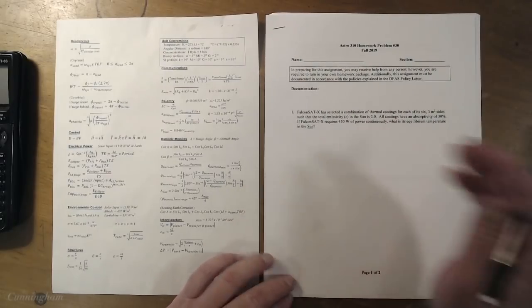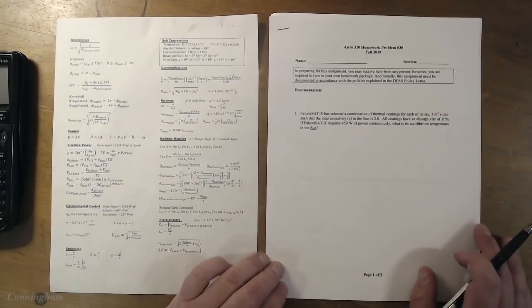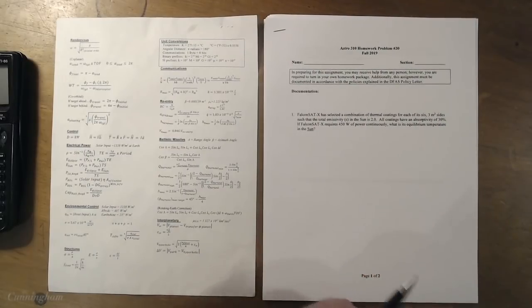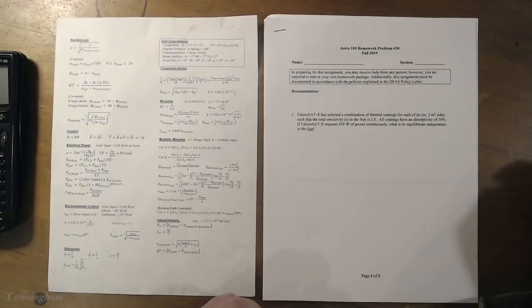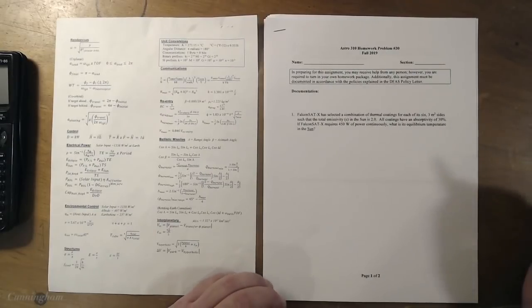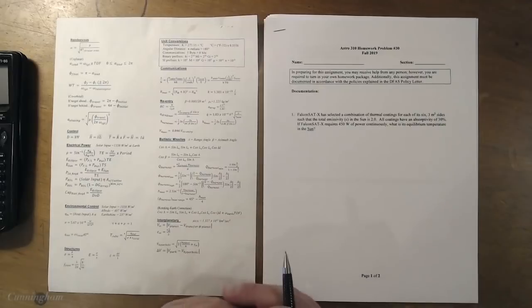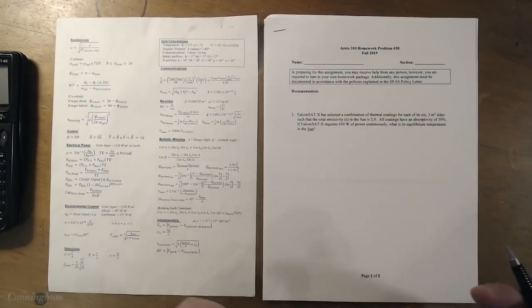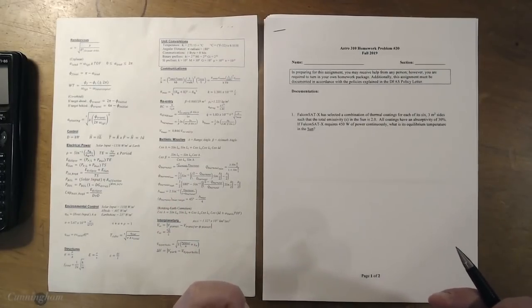Okay, FalconSat X. This is actually a real thing. FalconSat X, or FalconSat 10, is our current FalconSat in the design stage. FalconSat 8 is mostly built, FalconSat 6 is on orbit, and we always have another FalconSat in the oven, which is FalconSat 10. It's basically a mini-fridge-sized satellite that is roughly cubic.